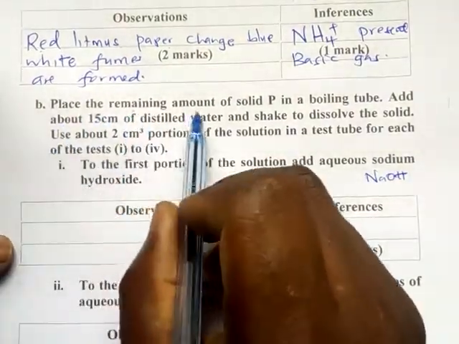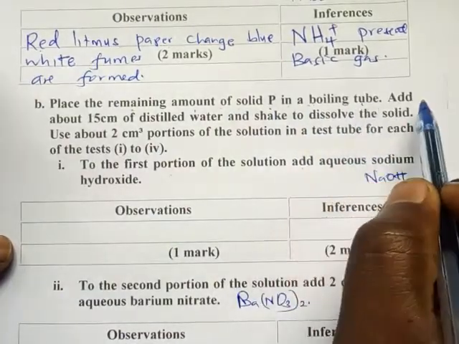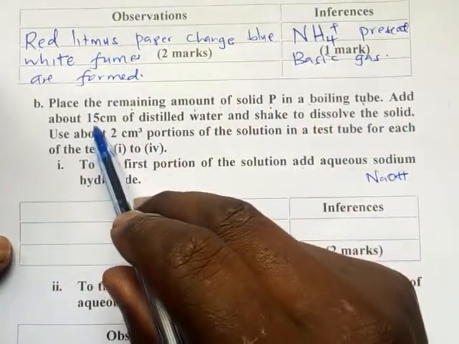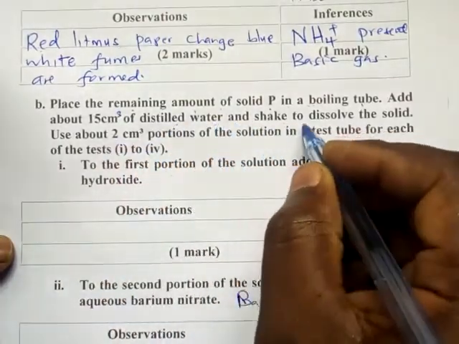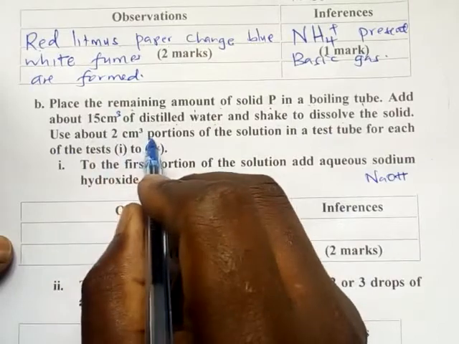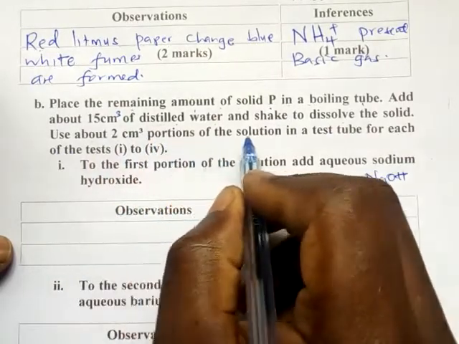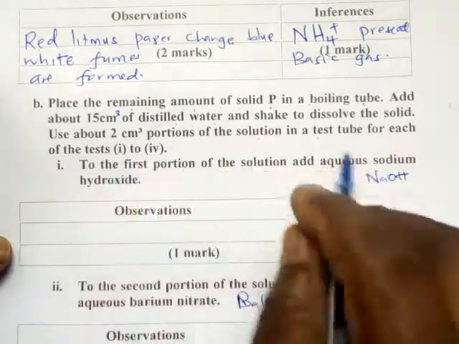Place the remaining amount of solid P in a boiling tube. Add about 15 cm³ of distilled water and shake to dissolve the solid. Use about 2 cm³ portions of the solution in test tubes for each of the following tests 1 to 4.